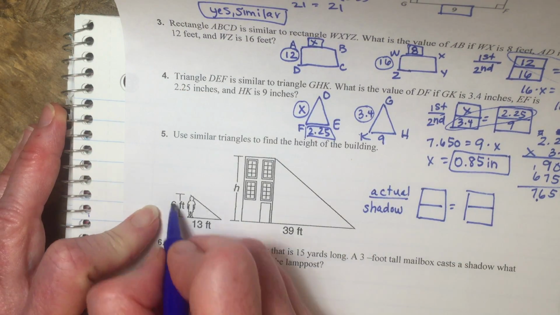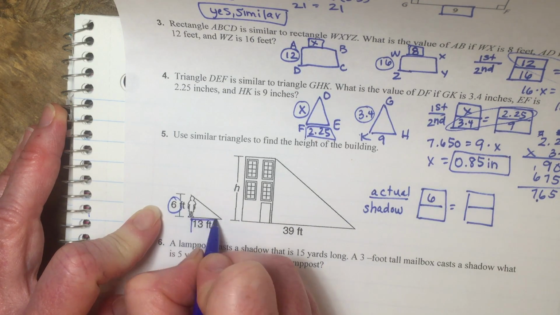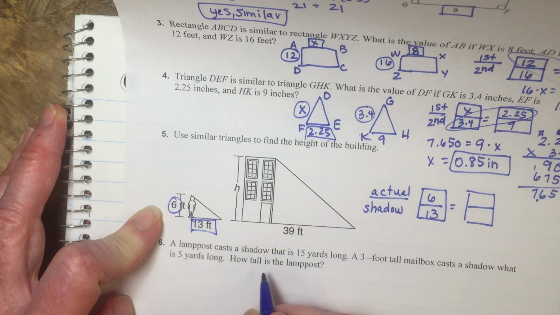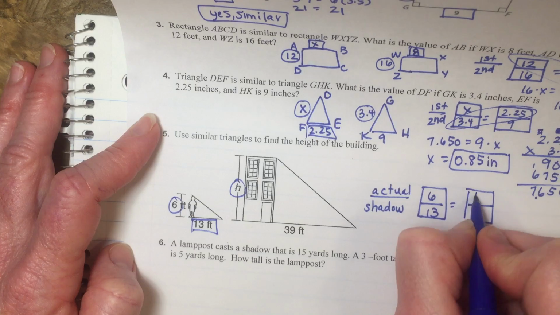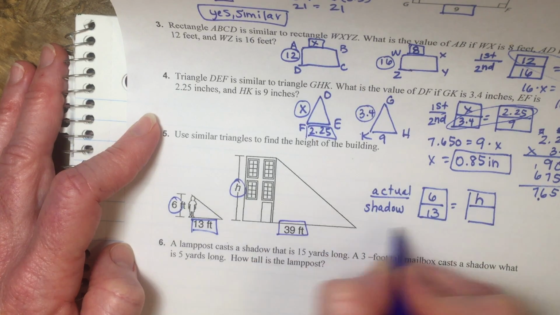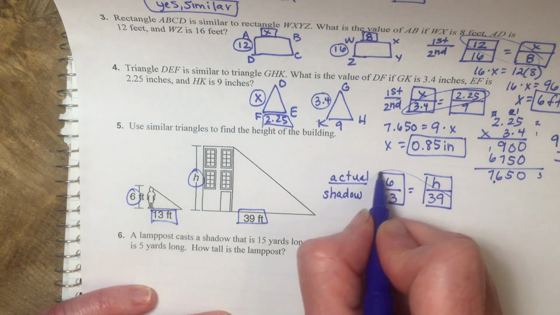All right, so the actual height of the man was 6 compared to his shadow, which is 13. And then if we do the same thing with the building, the actual height of the building we're going to call h. The shadow of the building is 39. Once you set up your proportion, you're solving it the same way.